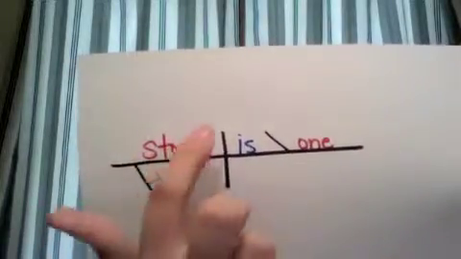So when you go to diagram this basic part, you're going to start off by drawing your baseline and your center line. And I will have story, and then my verb is, and I will place my predicate nominative, one, and then I will have the word the. Okay, so I'm going to show you that part first. I have the story is one.